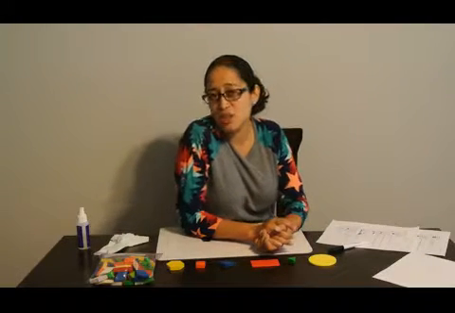Today's math lesson, we will be classifying and sorting regular and irregular two-dimensional shapes based on their attributes. What that means is that we will be taking 2D shapes, which are flat figures, and sorting them in the same group by a shared attribute. So you are probably wondering what attribute means.